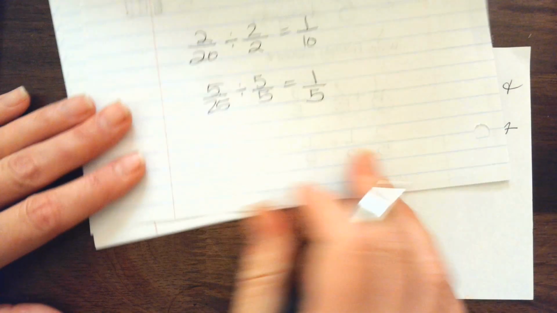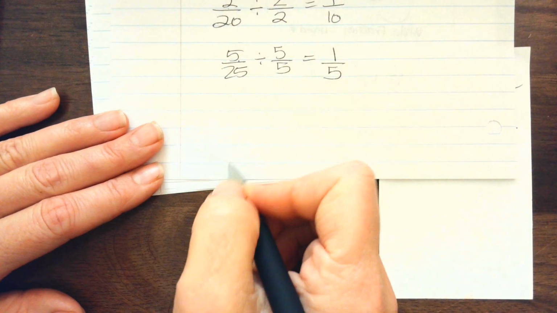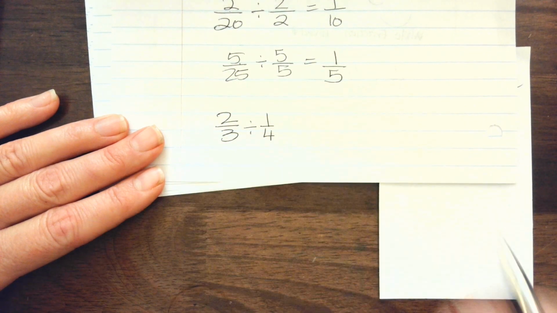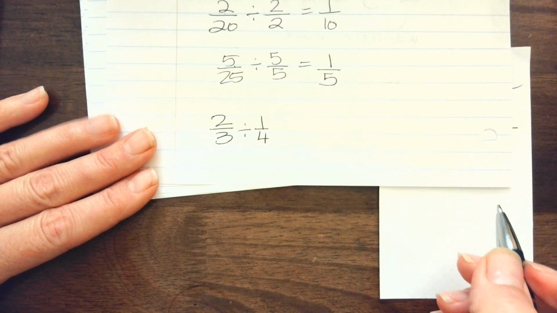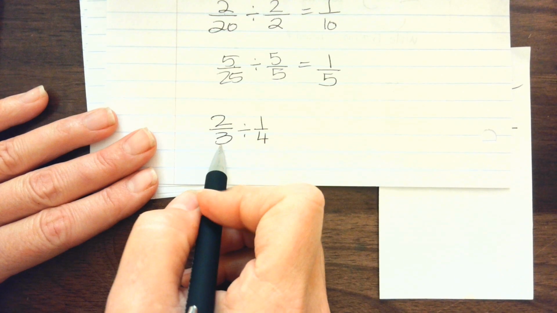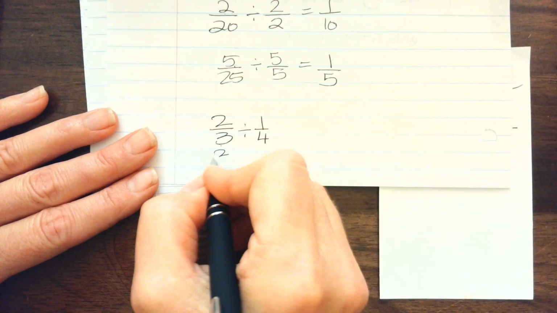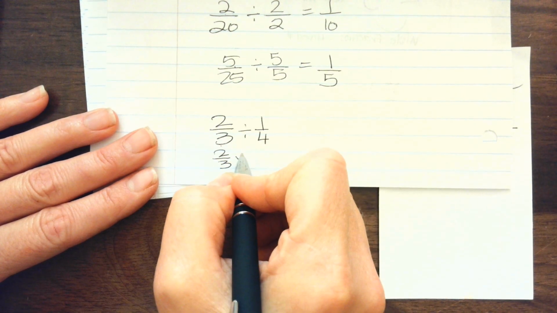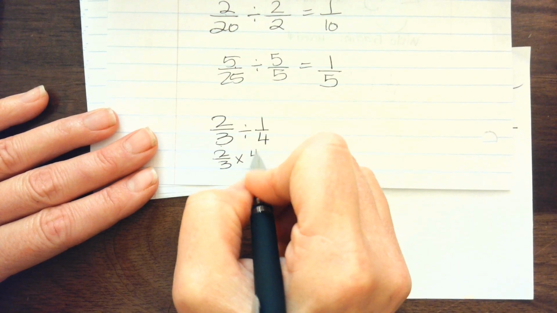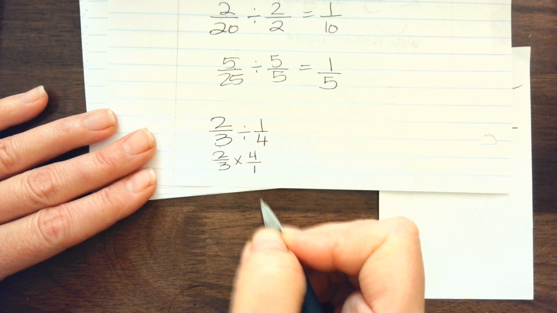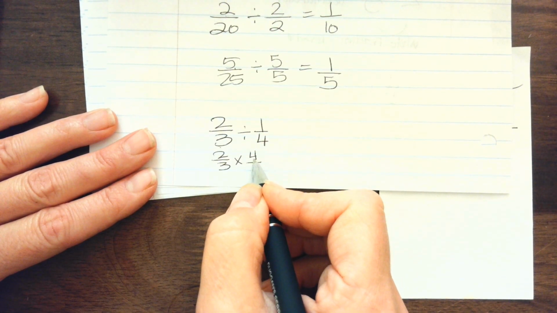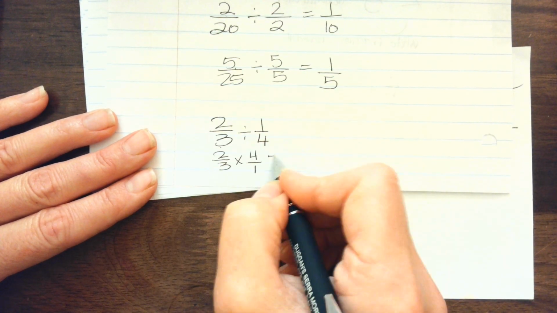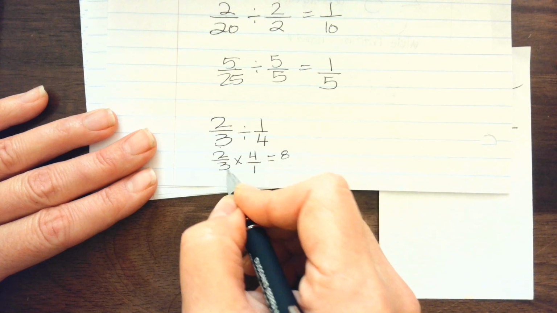The last thing we are going to do with fractions is dividing. So if you had 2/3 divided by 1/4, the process for dividing fractions is to rewrite the first fraction. So you're just going to write it out. You're going to change the division to a multiplication, and you're going to flip the second fraction. So the 4 becomes the numerator and the 1 becomes the denominator. And then you just multiply across. 2 times 4 is 8. 3 times 1 is 3.